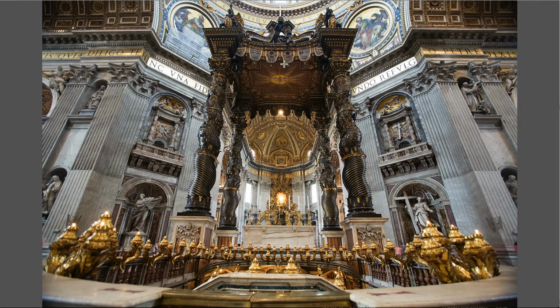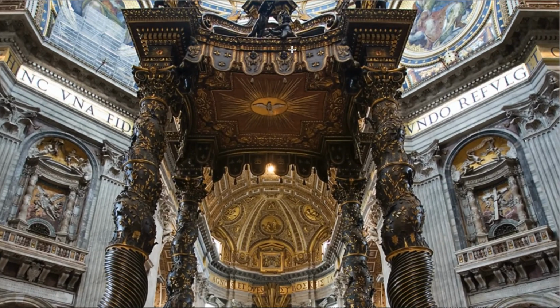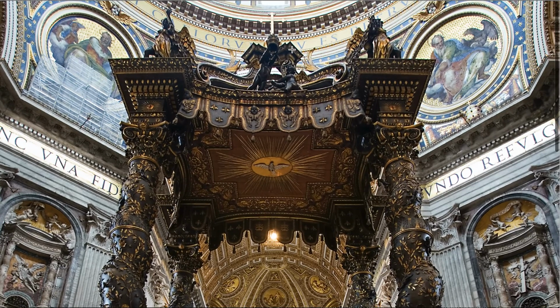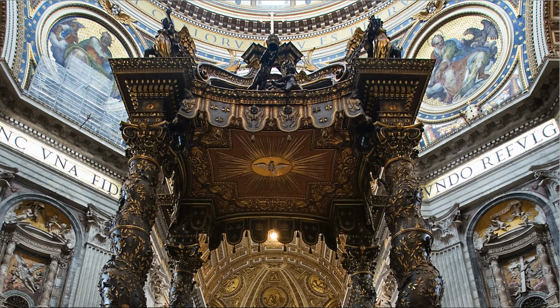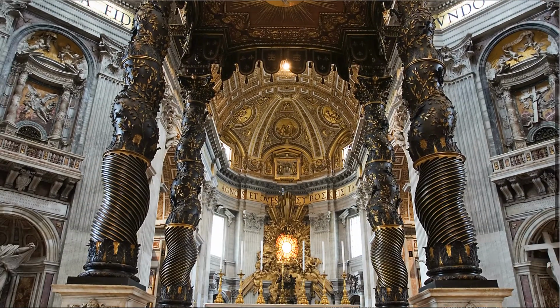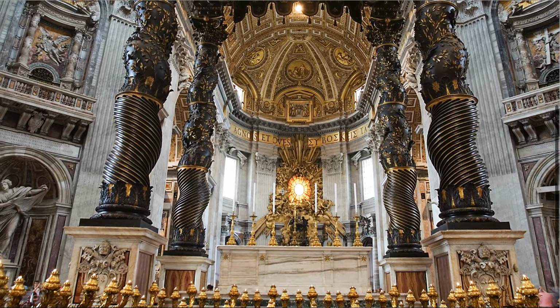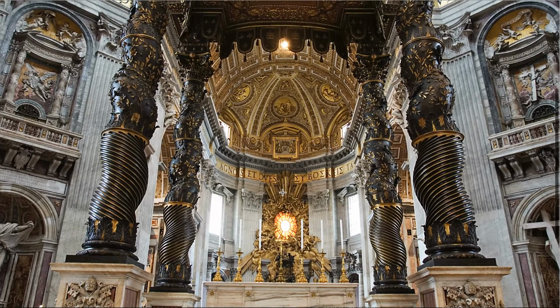It's also made to look as if it were a temporary thing, with posts and some sort of fabric with things hanging over the side. It also has some stuff up here, but it's all made of bronze and gold, a very lavishly decorated object.